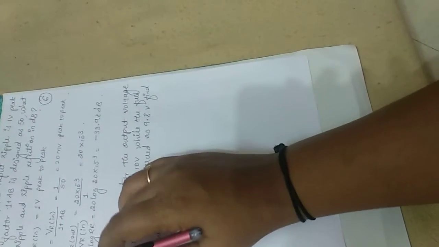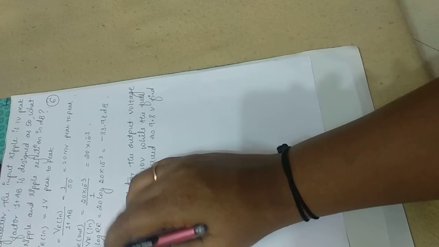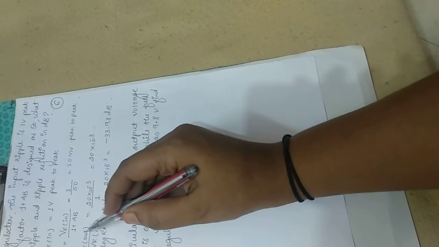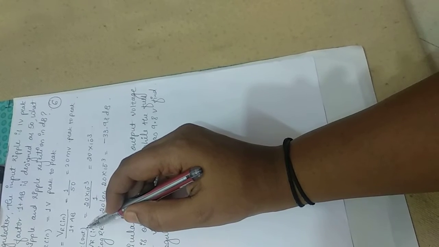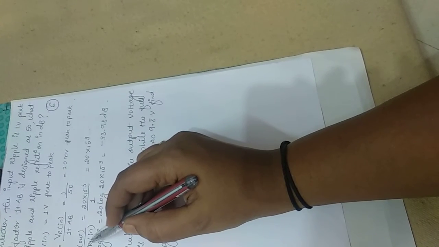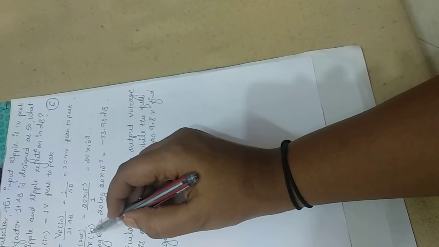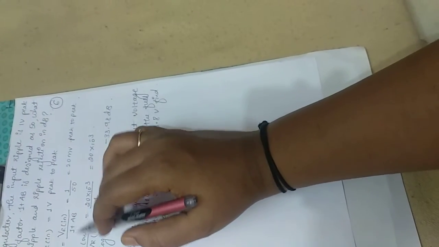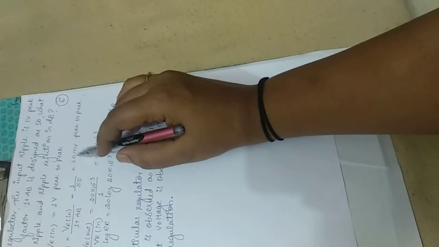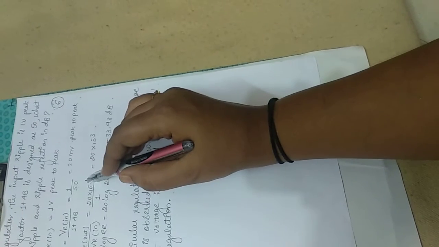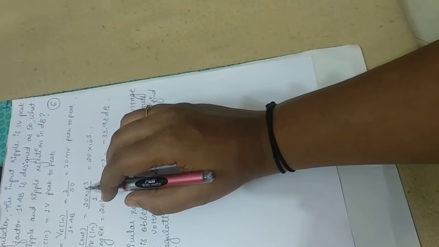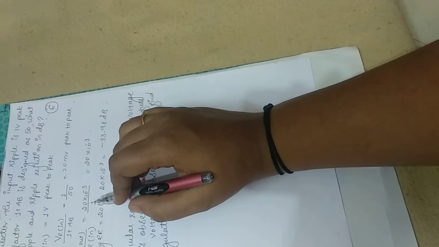Next is ripple rejection. To calculate the ripple rejection, we have to know the ripple content in the output, that is VR out, and the ripple content in the input, that is VR in. VR out is 20 millivolt, that is 20 into 10 raised to minus 3, and VR in is 1.